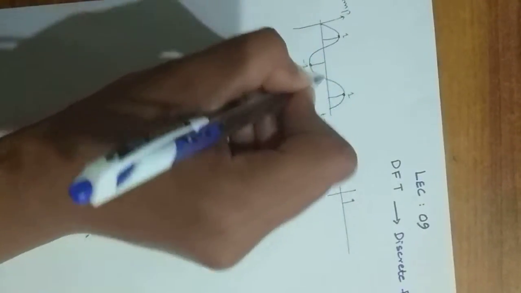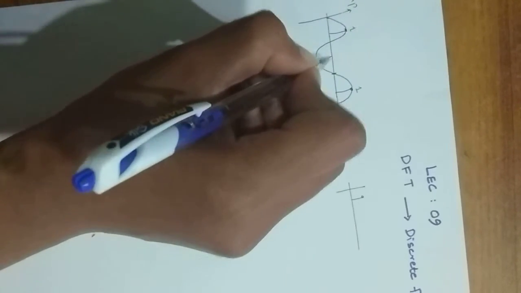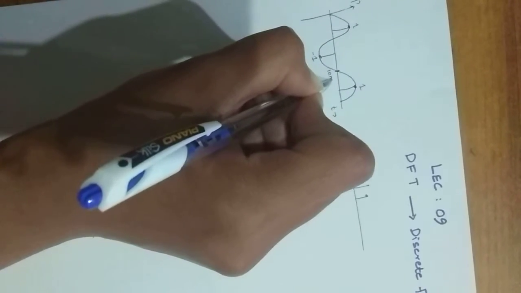As it is in the time domain, when I plot it in the frequency domain, it will be only one spike. Let's suppose that after completing one cycle there is a 10 millisecond time period, and in the frequency domain it will be of 100 Hertz frequency and the amplitude will remain the same, it will be 1.